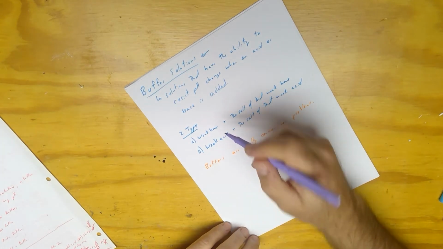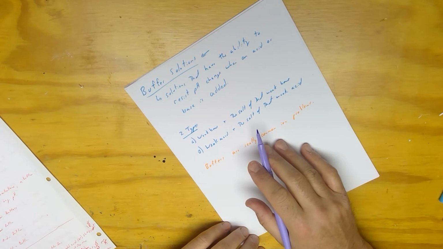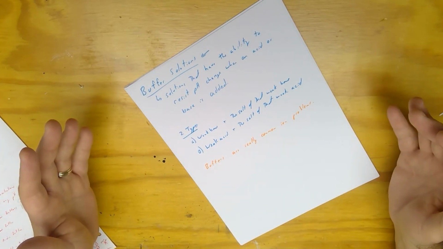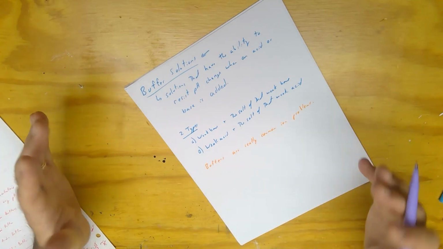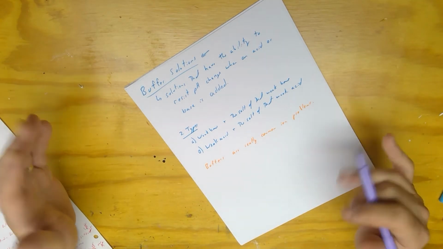So now we have choices between weak bases and weak acids for the type of buffer solution that we want to make. Sometimes we'll want a buffer solution maybe neutral around 7. We might want acidic buffers or basic buffers depending on the situation.